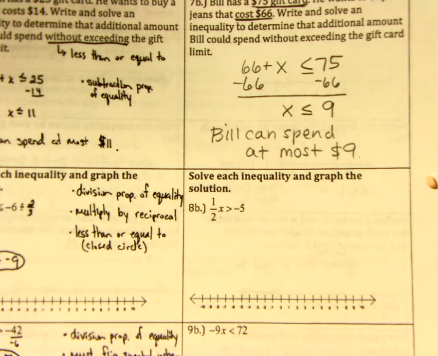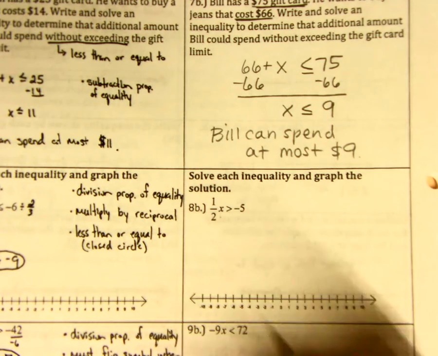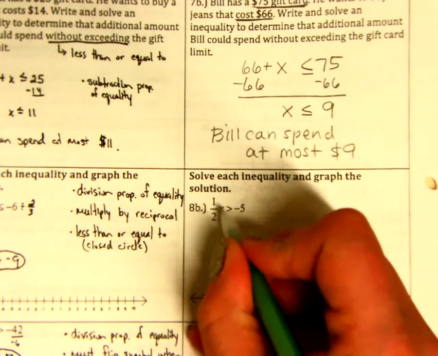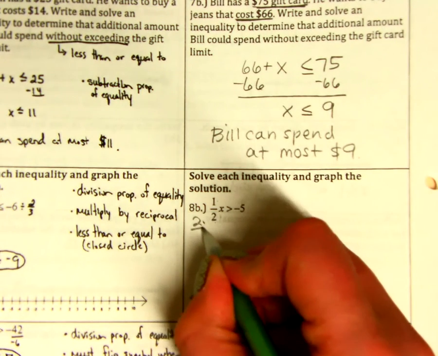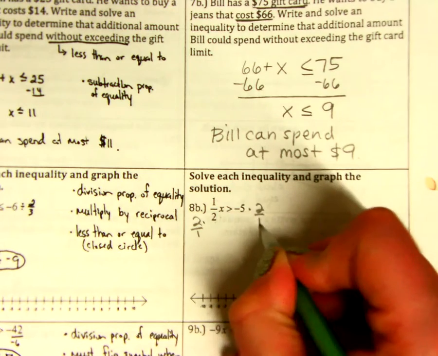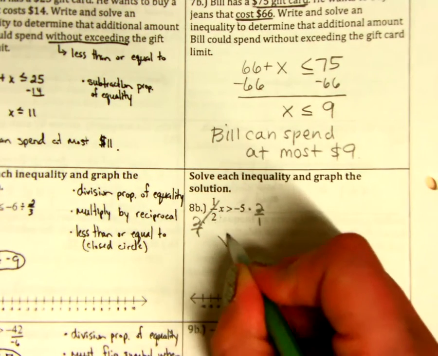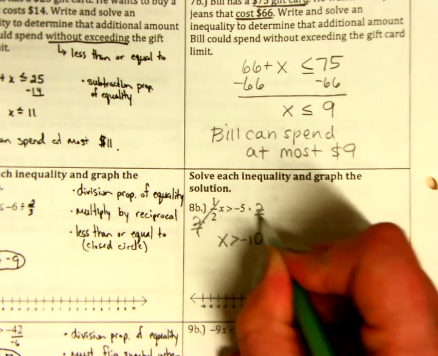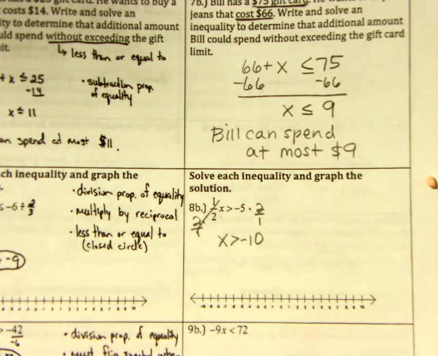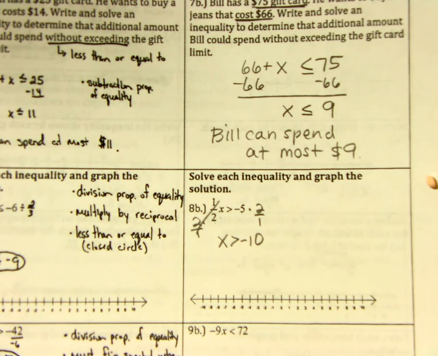So the way that we get rid of the fraction or eliminate that fraction is by multiplying by its reciprocal. So the reciprocal of 1/2 is actually 2 over 1. And when we do that, we are going to get negative 10, because negative 5 times 2 is negative 10.